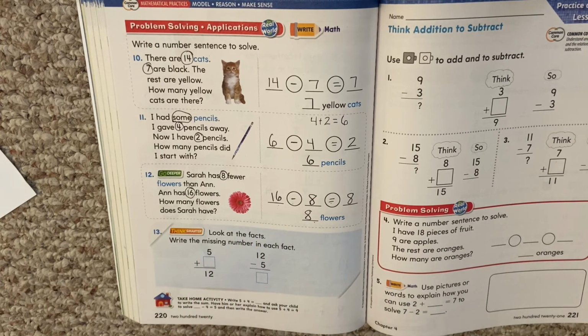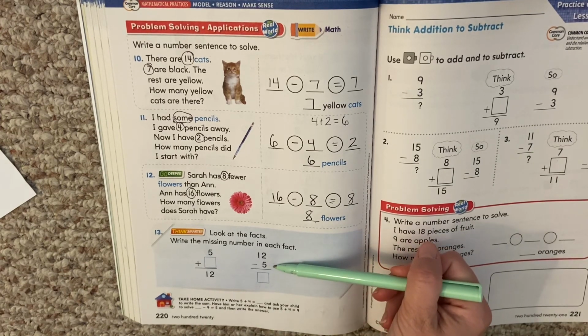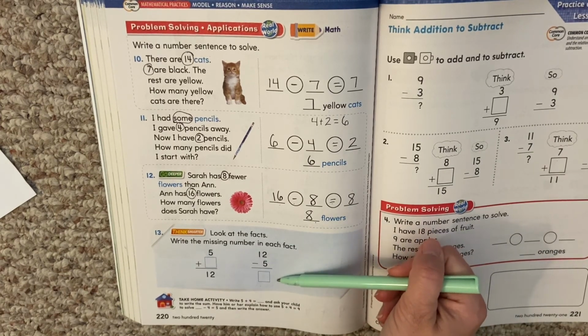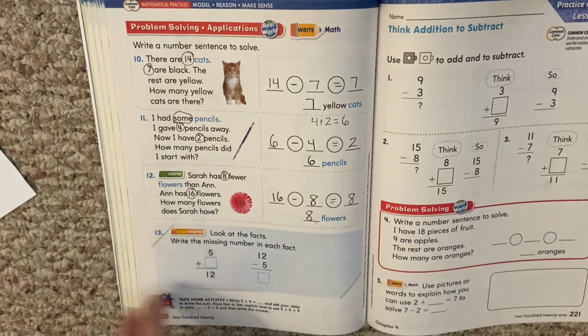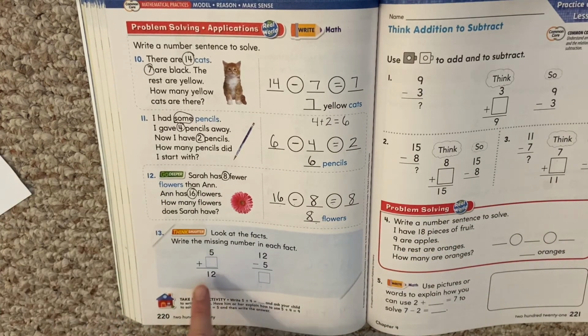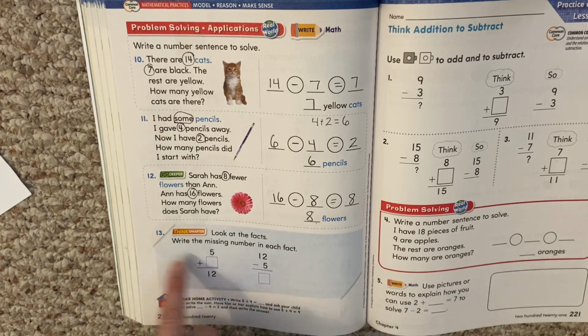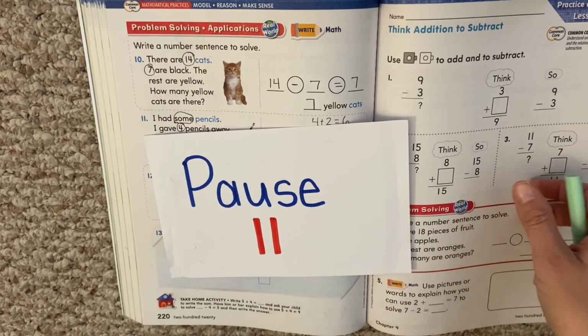Look at the facts. Write the missing number in each fact. All right, you have 5 plus something equals 12, or 12 minus 5 equals something. Which one's the easier one to solve? Think about it. This one probably, right? It's a normal looking problem. I want you to pause and solve this, okay? And then think, what's the missing number here? Use this problem to help you solve this one. Hit play when you're ready.